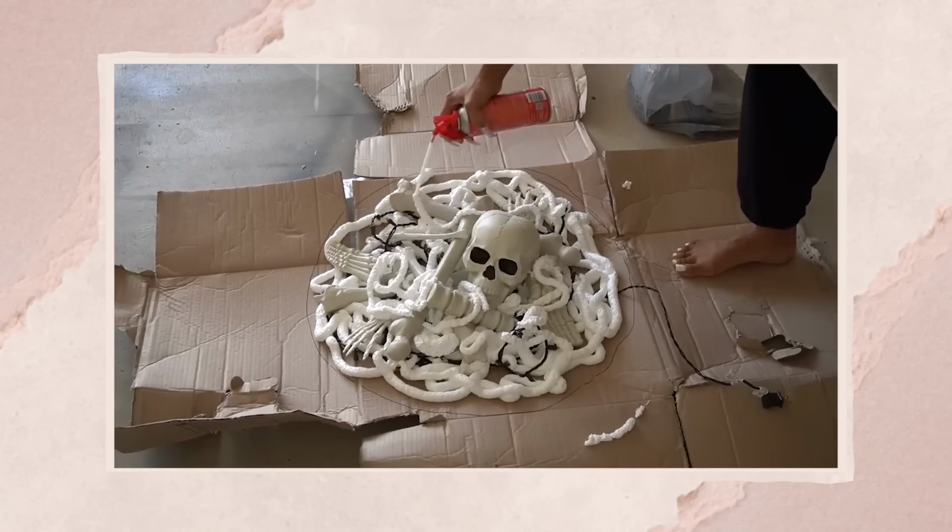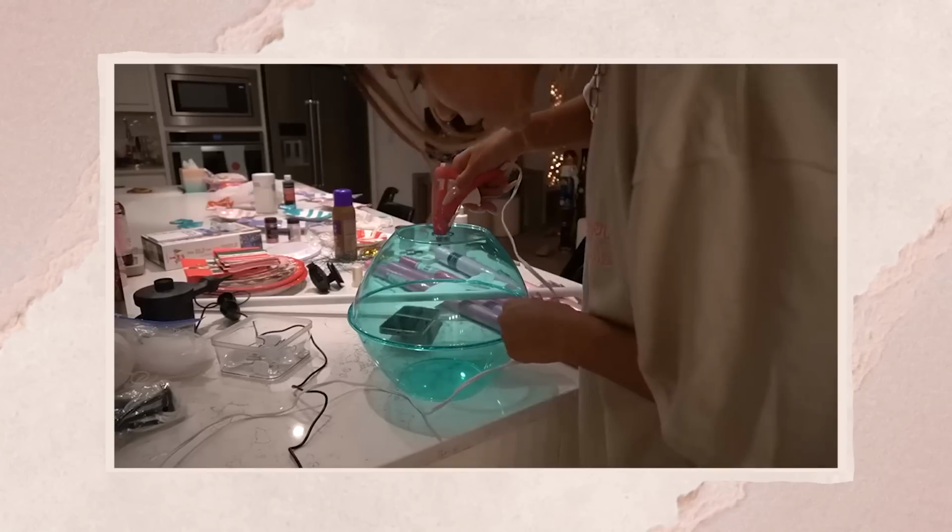I'm a DIY girly, always have been, always will be. There's gonna be things that I am going to hire someone to help with. It might be store-bought, but I feel like there's always things that I'm gonna wanna DIY myself, and this party is no different. So there's a few props that I need to DIY for my photo shoot and just for the party in general.